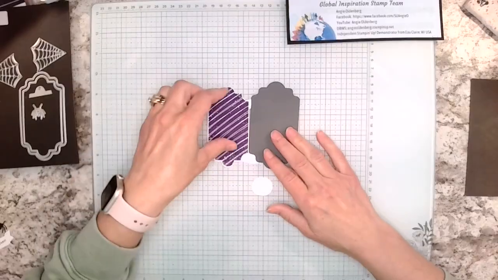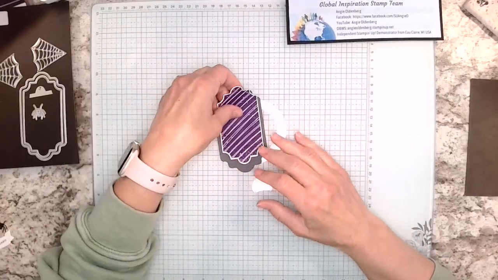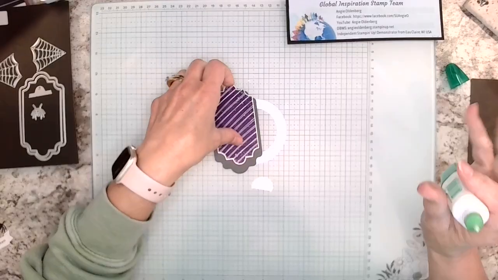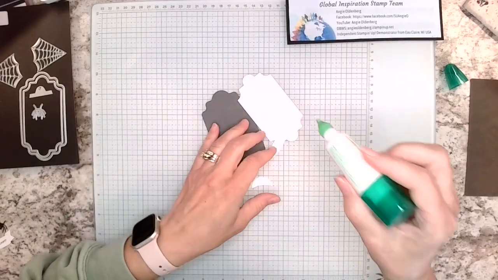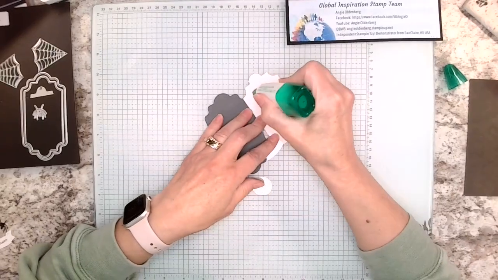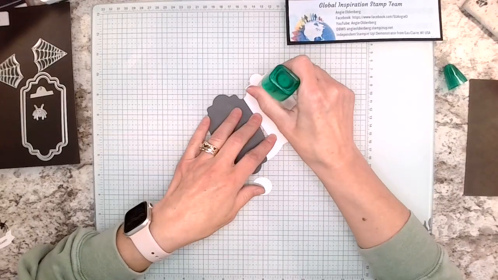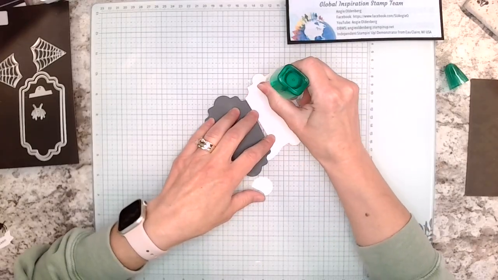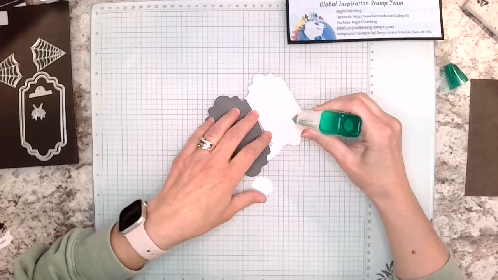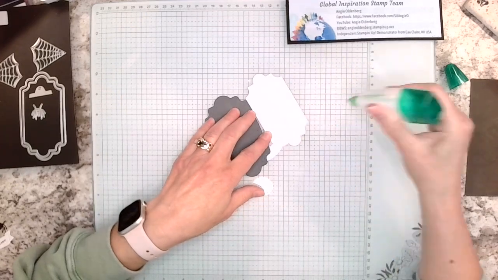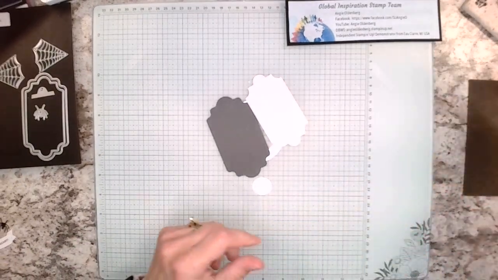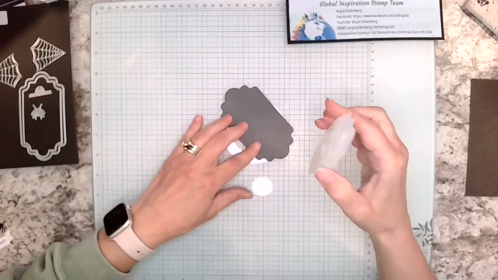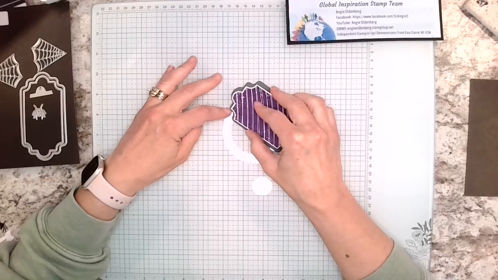Okay, so I already cut this out. I'm going to glue this on. These individual tags or little banner pieces go together pretty quickly, but if you're making a big banner, then it might take you a little longer, depending on how many letters. Oh, my glue's getting a little towards the end here. And again, sorry for that reflection on that ring light.